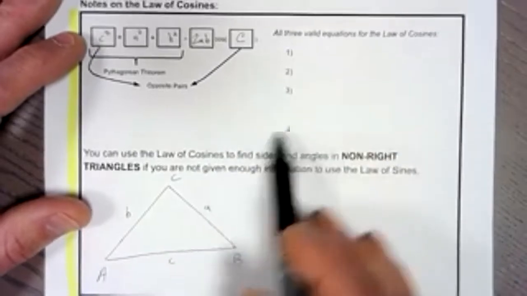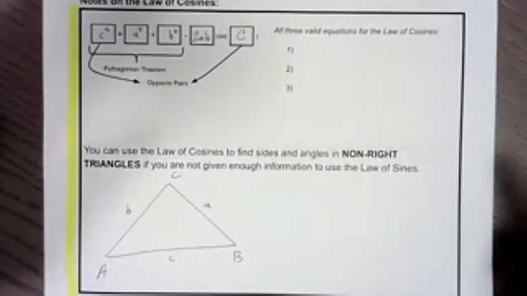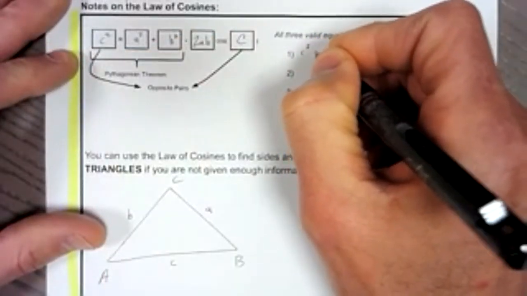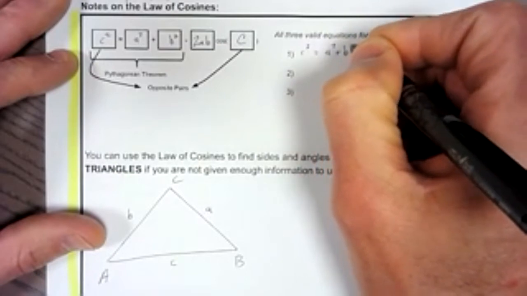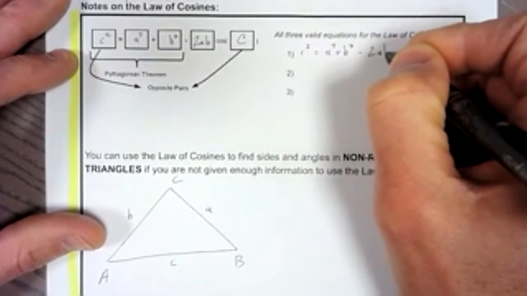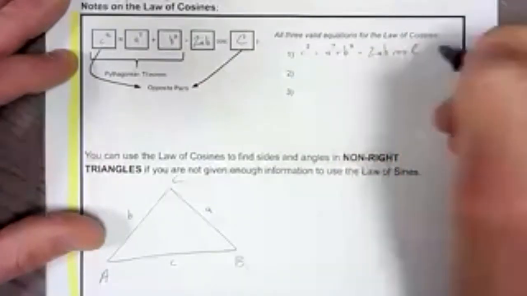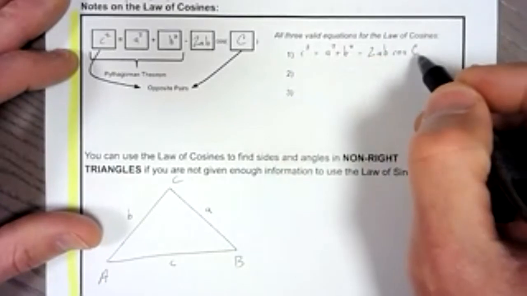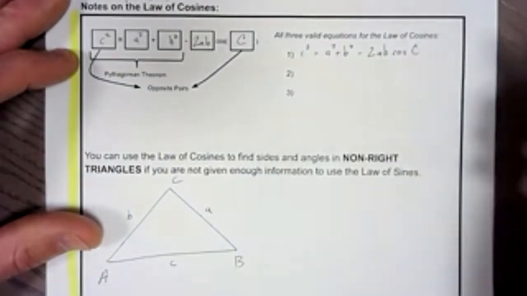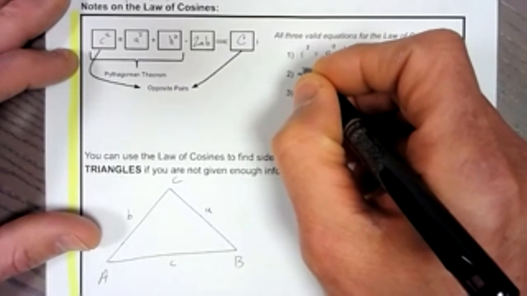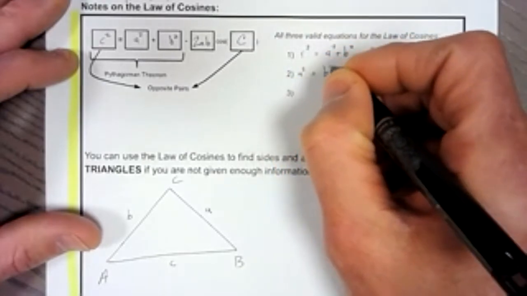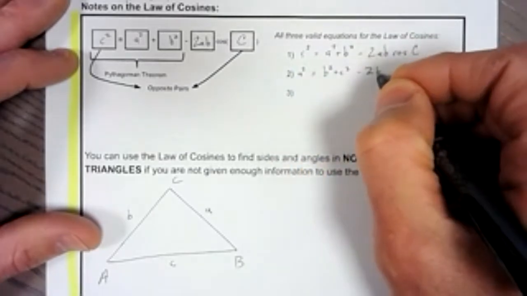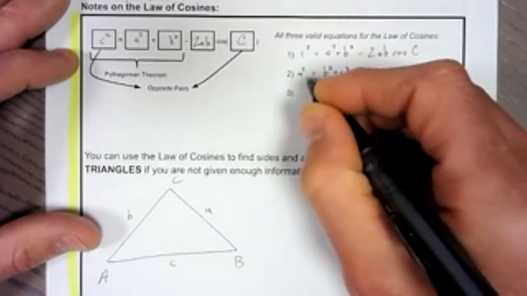And the reason why we have three is because we have three sides and we can solve for any of those. So our first one, which we had up here, was c squared equals a squared plus b squared minus 2 times a times b times the cosine of c. So that's if we're solving for side C or the angle C. If we're solving for side A or angle A, then a squared equals b squared plus c squared minus 2, and then b and c come here, times the cosine of angle A.